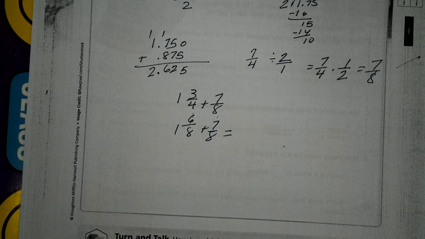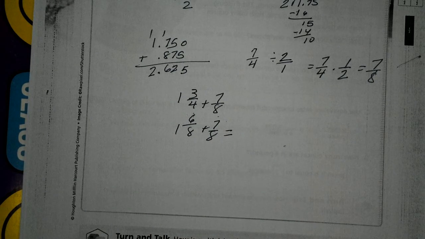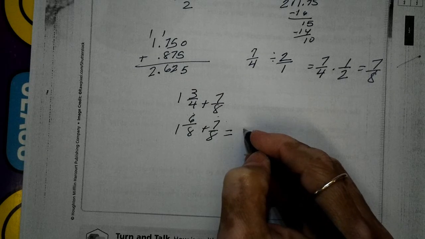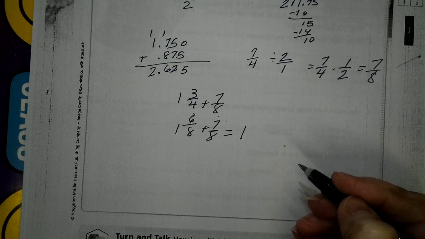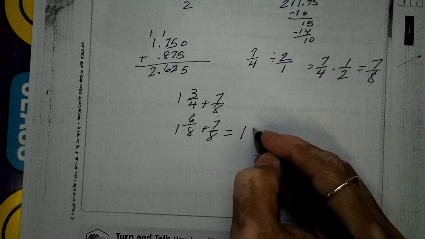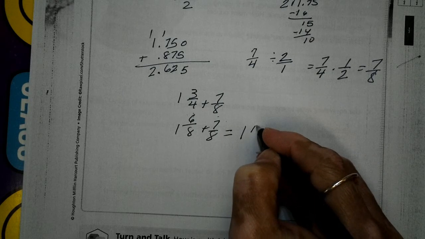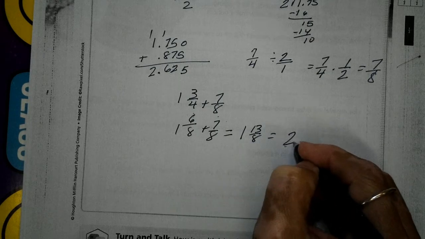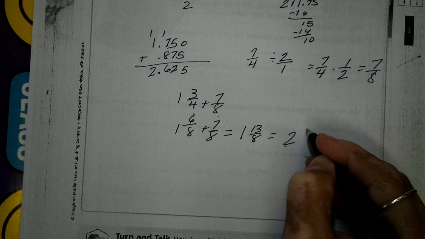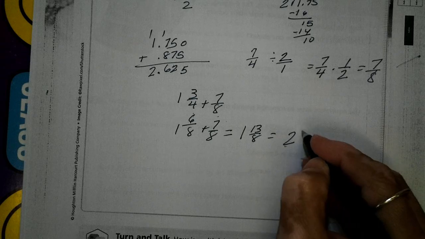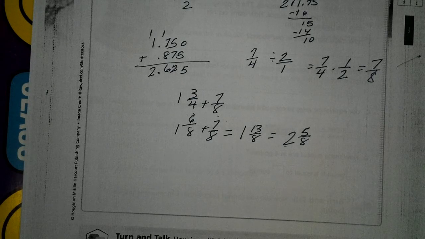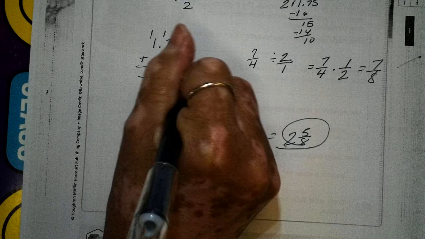Okay, I'm following you so far. That would equal 2 and 5/8. Yep. That's how I would do it.